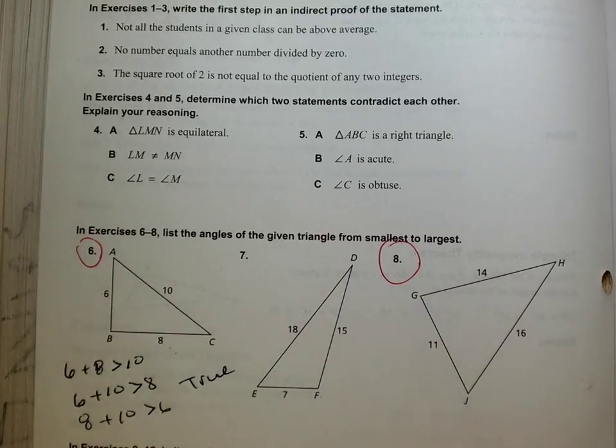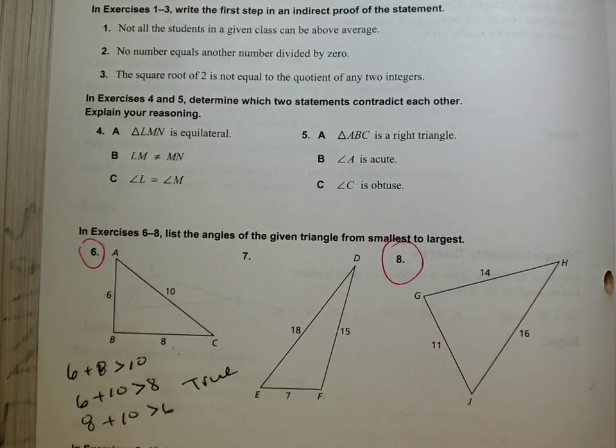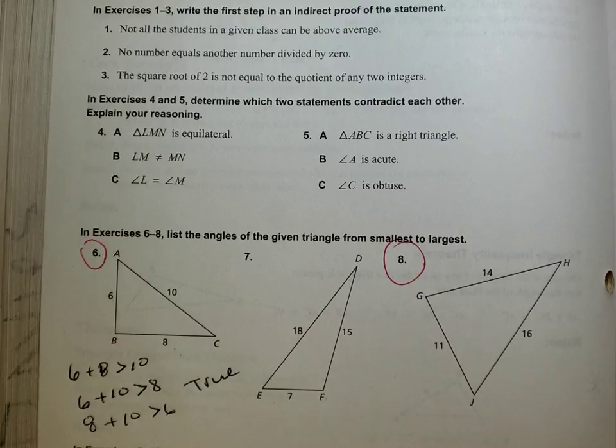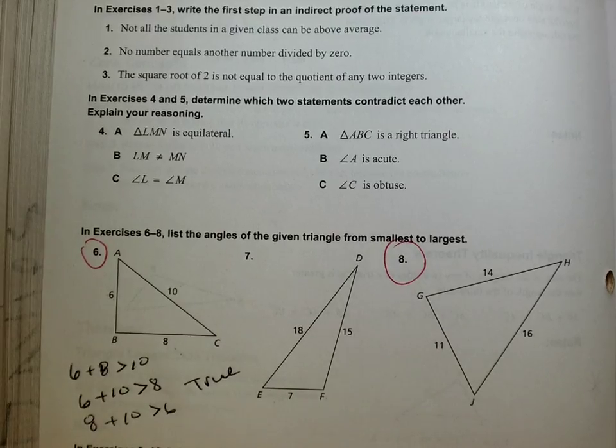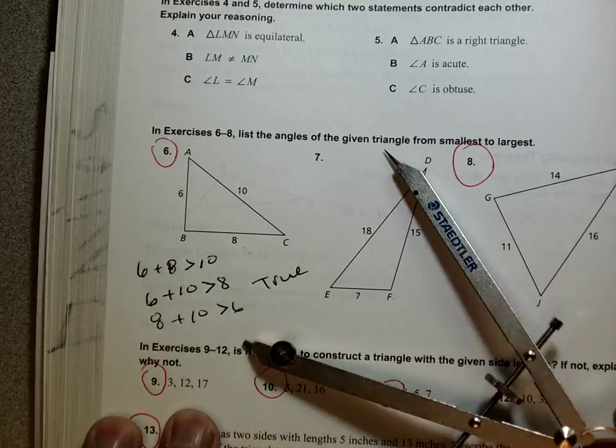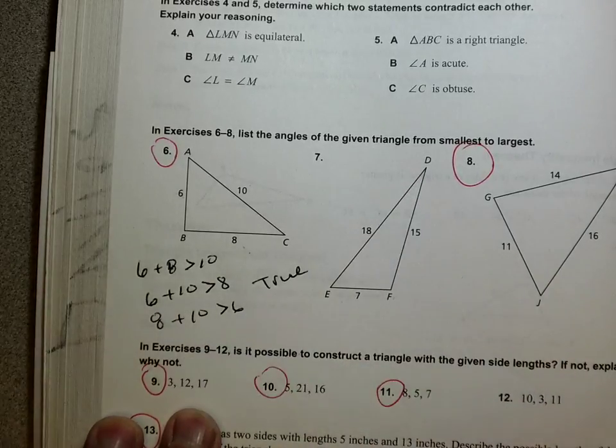So all of them have to work. And if all of them work, then we know for sure it's a triangle. Now sometimes you don't get the triangle. You can't see it. So then what you've got to do is you could either draw it, and you could use your protractor and your ruler, and you can see if it works. But sometimes it's easier just to do the math.